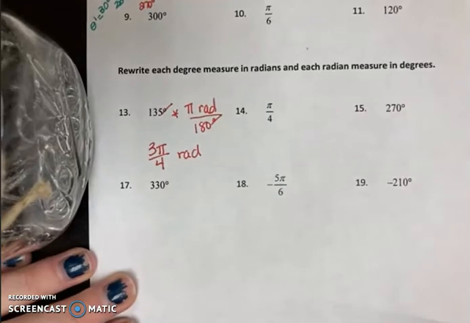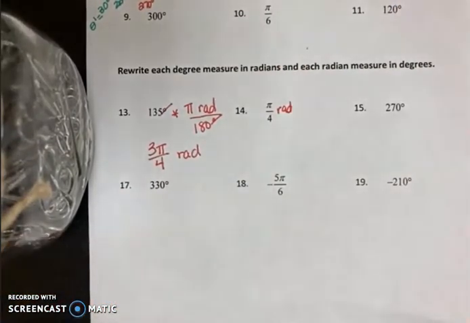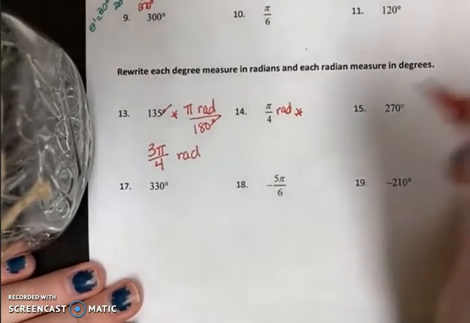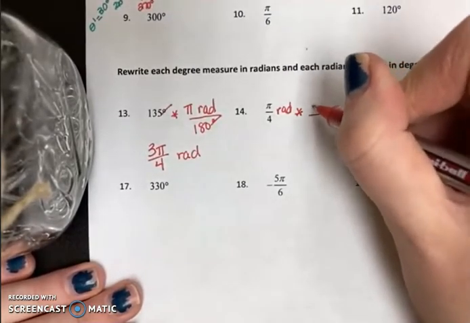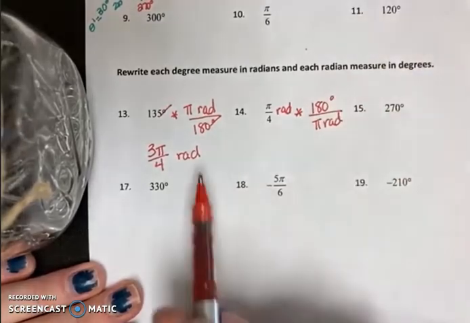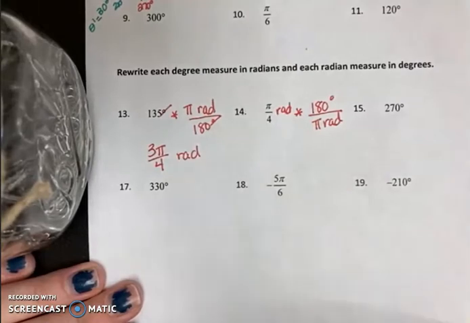radians. Number 14, I didn't write it, but this is already in terms of radians. Maybe by writing that, it'll be easier to see what cancels out. When you are given radians, you multiply by 180 degrees over pi radians. So you see it's just the same values just flipped.